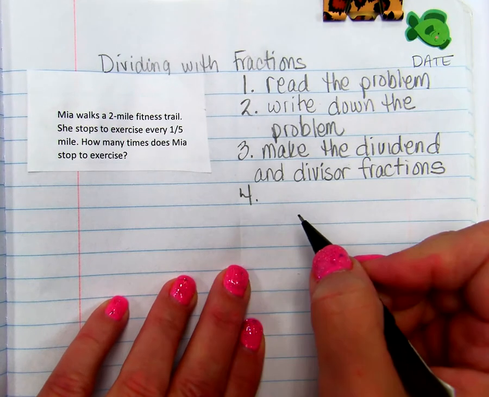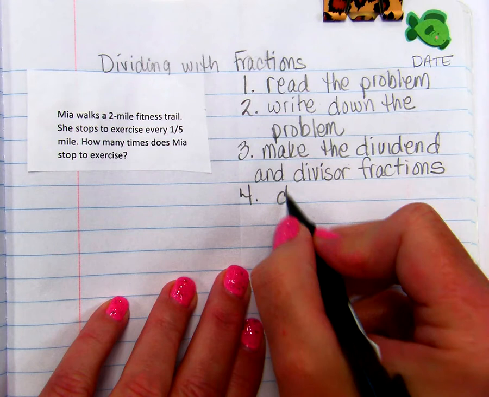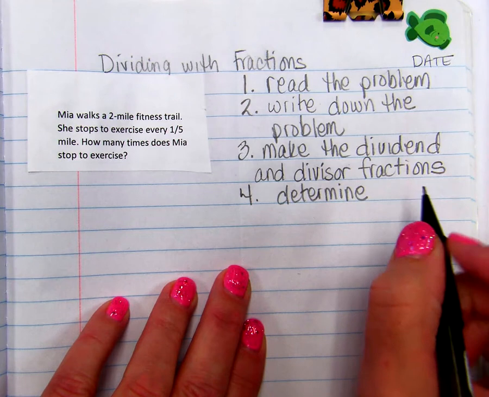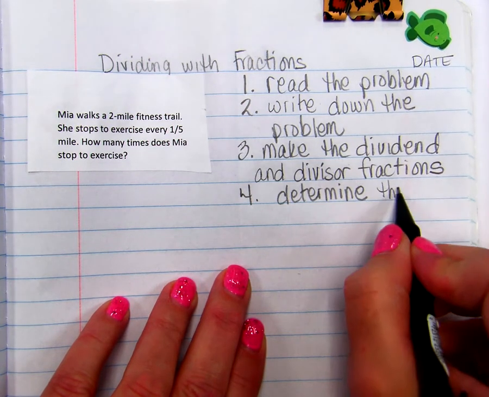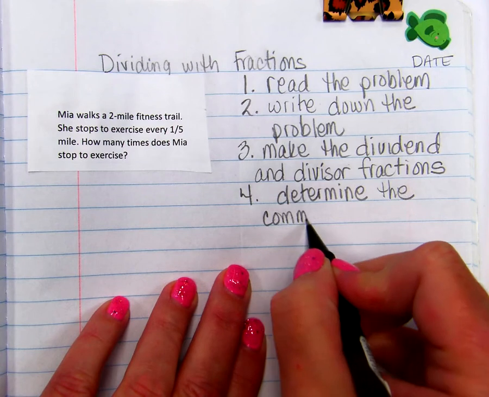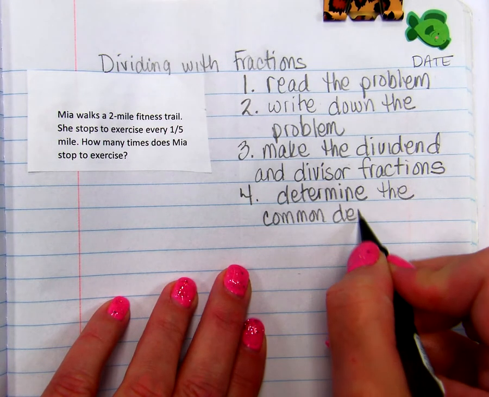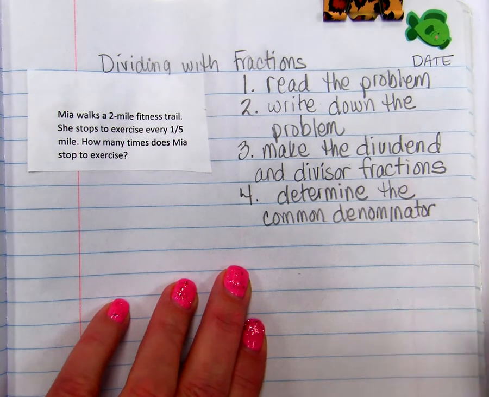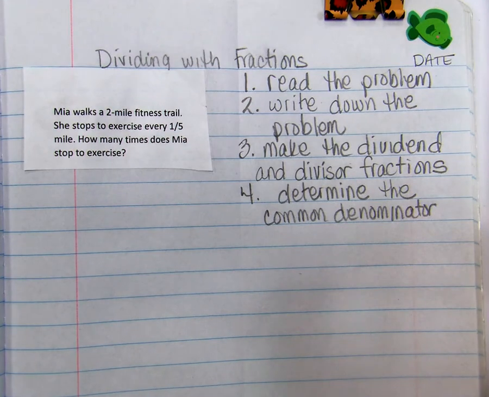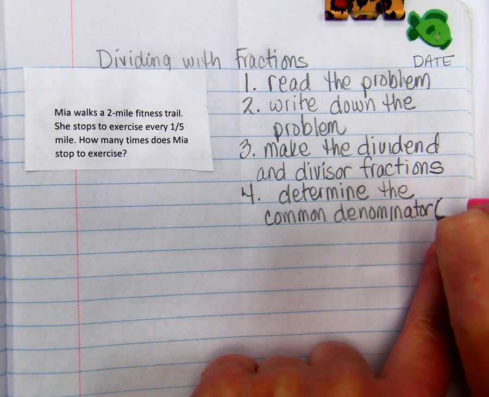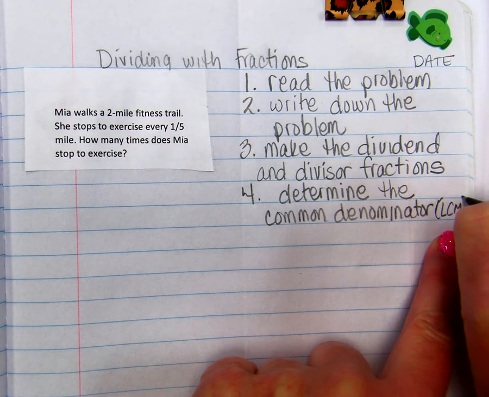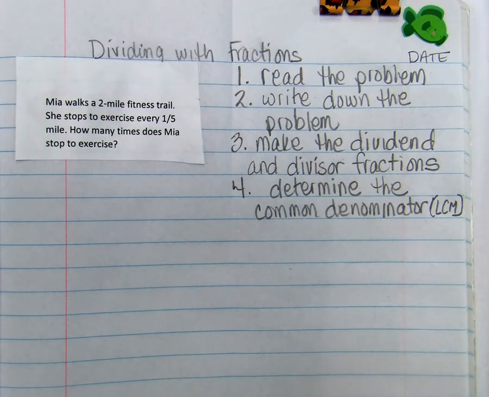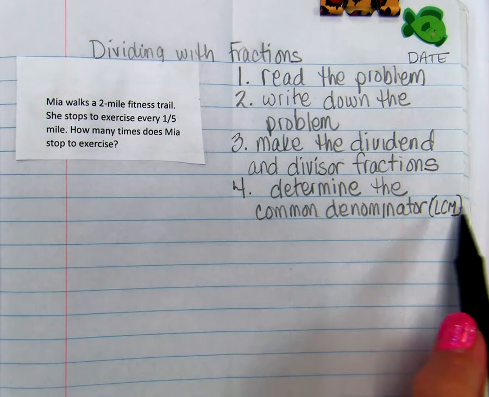Number 4. Determine the common denominator. I think you'll find that determining the common denominator is pretty easy. And how do we do that? I'm going to put a little note here. Least common multiple. We've written the least common multiple many, many times, and we know how to find it. Remember, it's not a factor, it's a multiple.